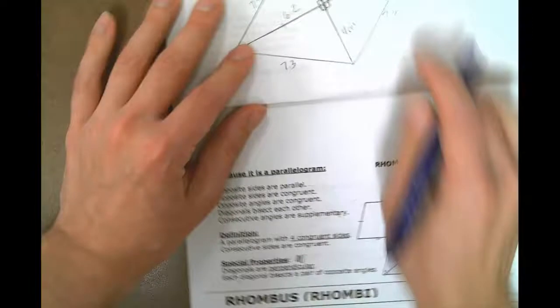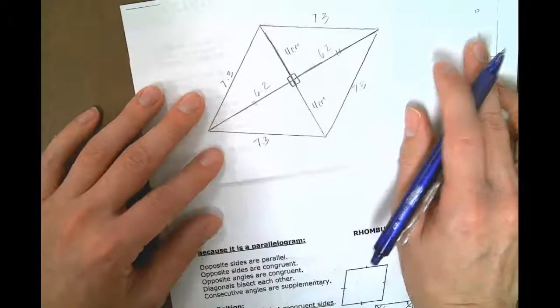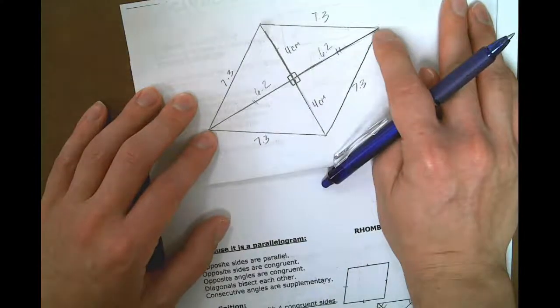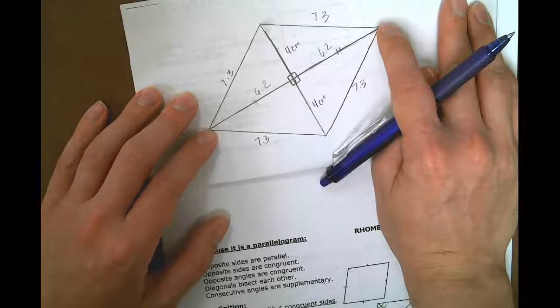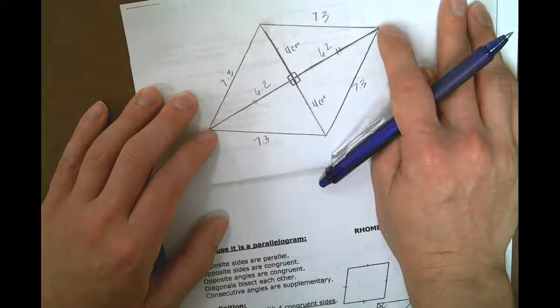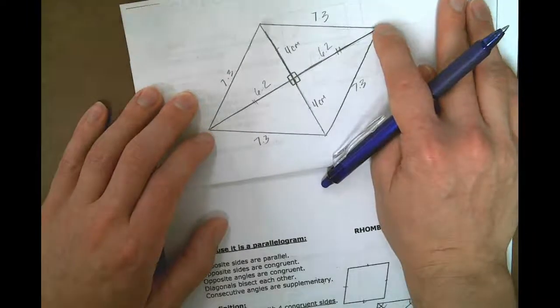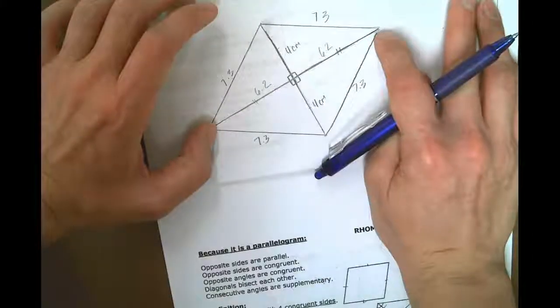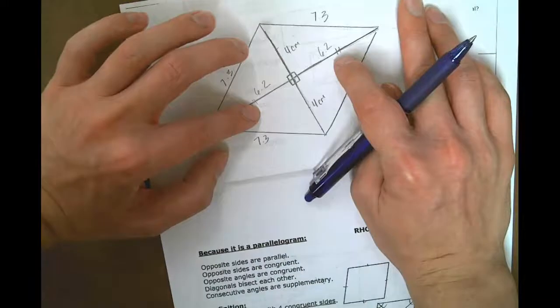And look at this rhombus here. This diagonal is clearly larger than this diagonal here. This is 8. This is 12.24.